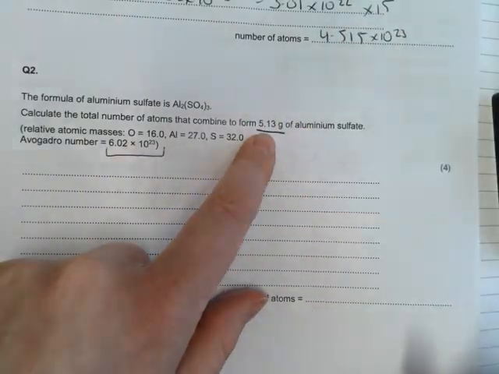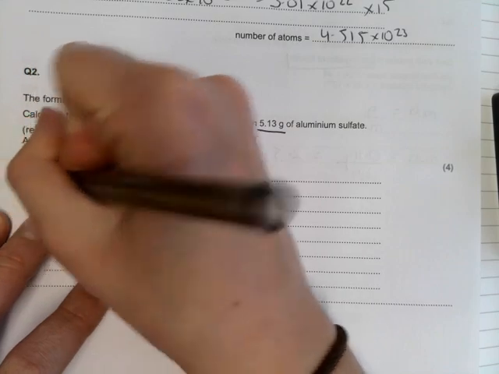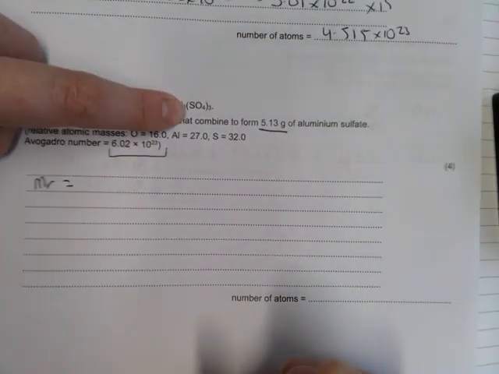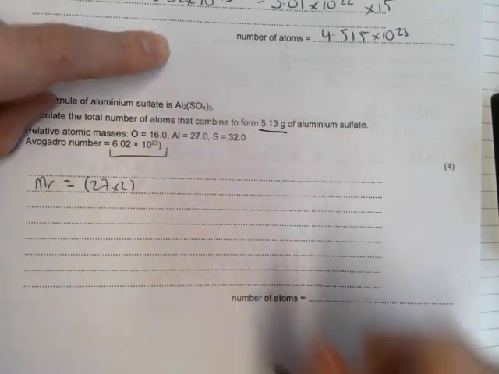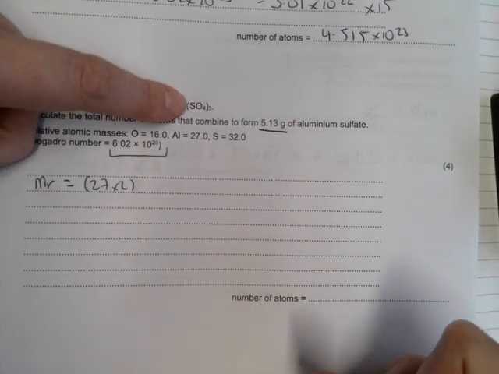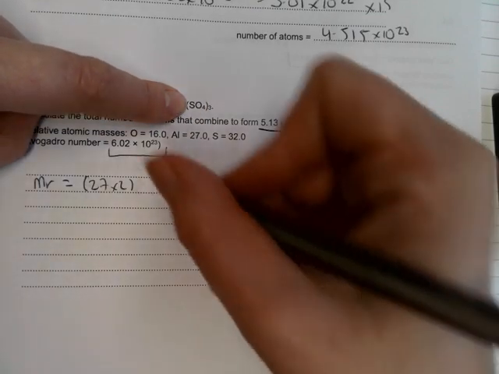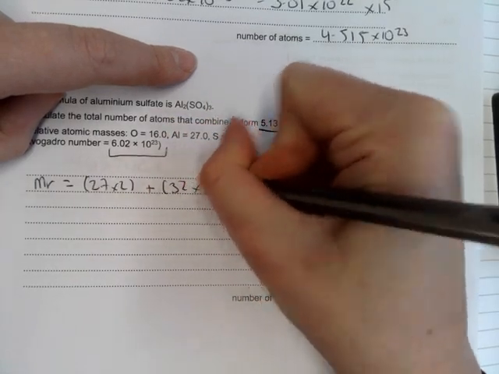Again, they've given me something in grams, but I'm going to need to work out the Mr before I can divide. So for the Mr here, I've got 2 aluminiums, it's Al2, so that's going to be 27 times 2, because aluminium is 27. Then I've got a sulfur inside the bracket, so there are 3 sulfurs in total. Sulfur is 32, so it's going to be 32 times 3.